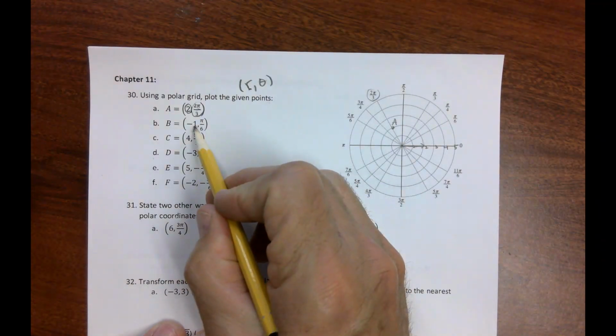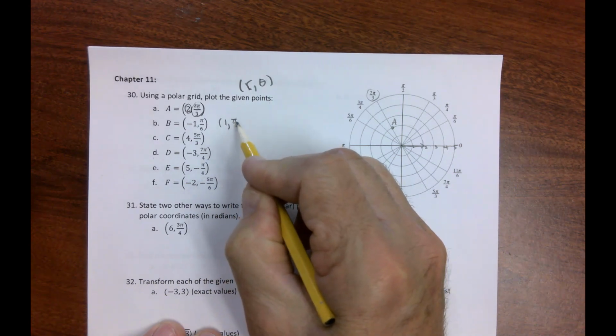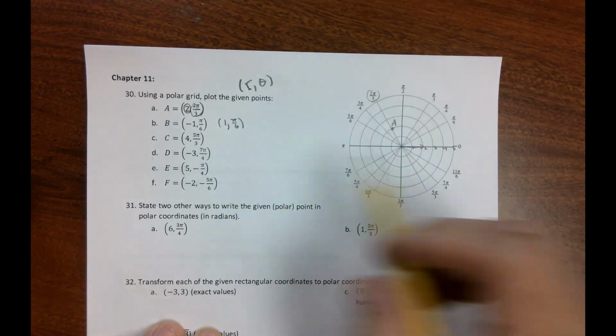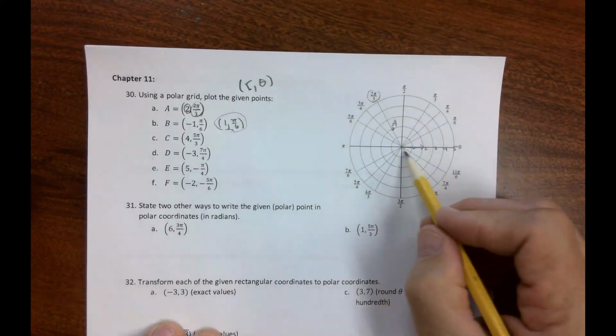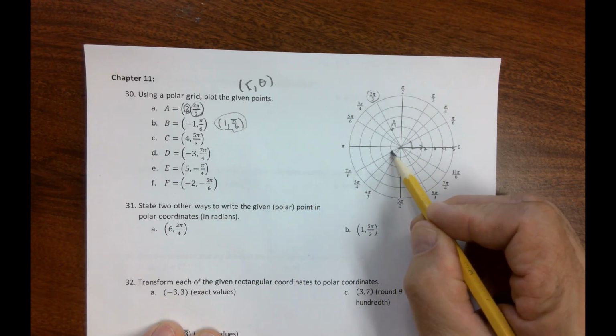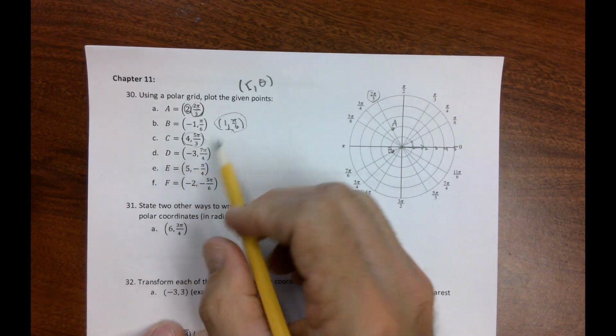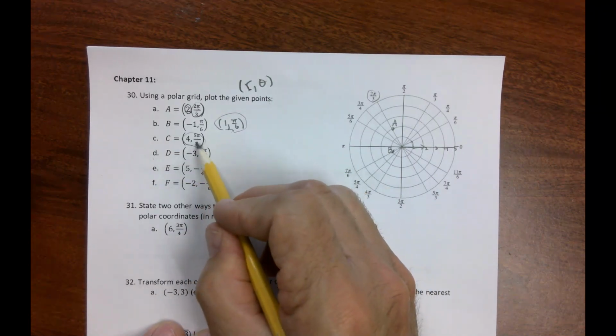All right, -1. Well, remember, that's the same thing as 1 pi over 6, polar opposite. So we got to figure out what that is. So we got 1. Pi over 6 is here, but that negative makes us go polar opposite. So there's point B.